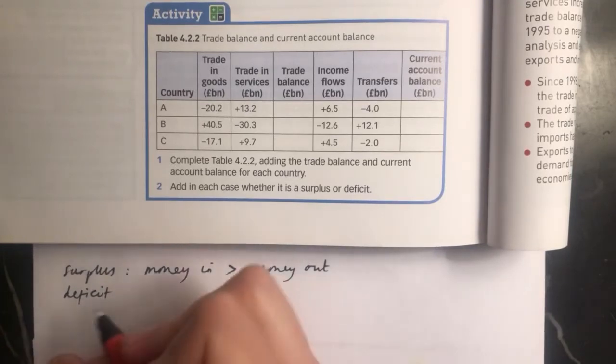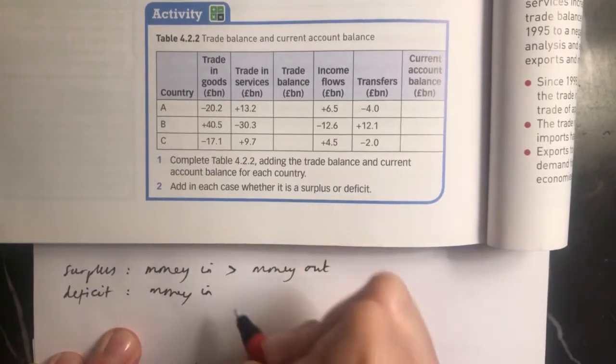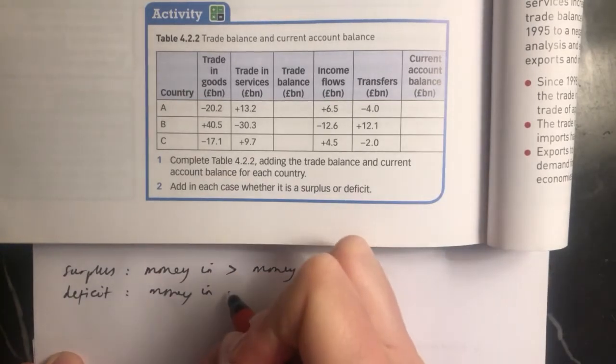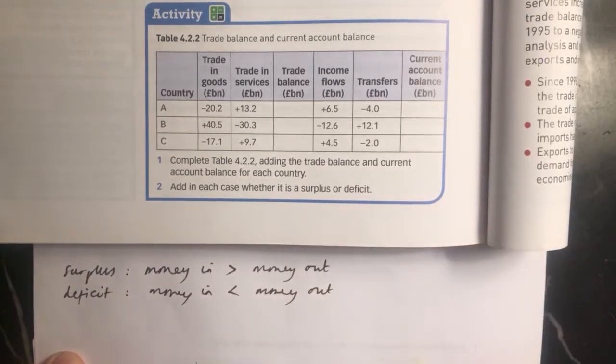If we have a deficit, that means that the money coming into the country, again the money from exports and imports on balance, and the money that's from income and the money from transfers. So overall, the amount of money coming in is less than the amount of money going out.